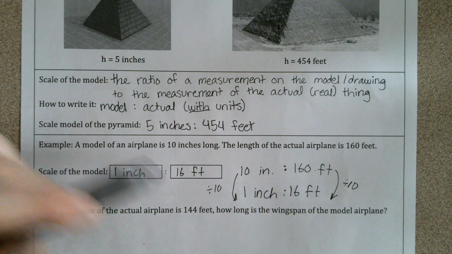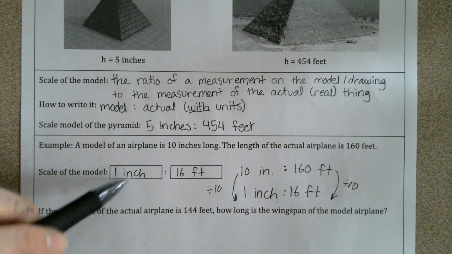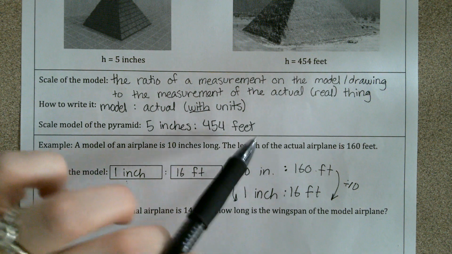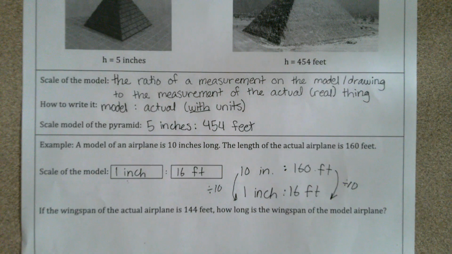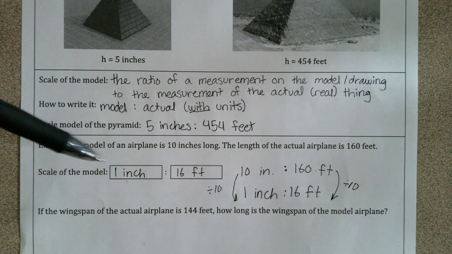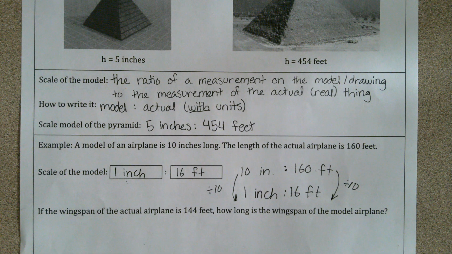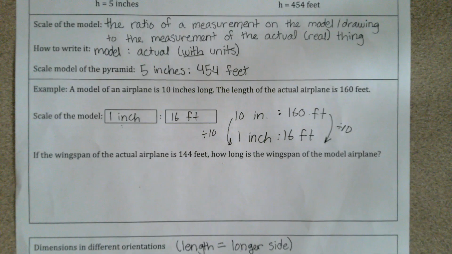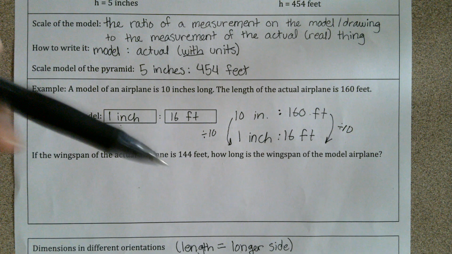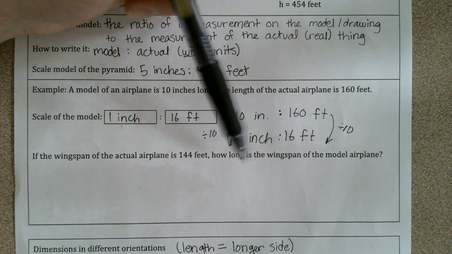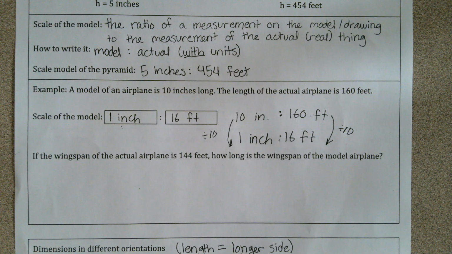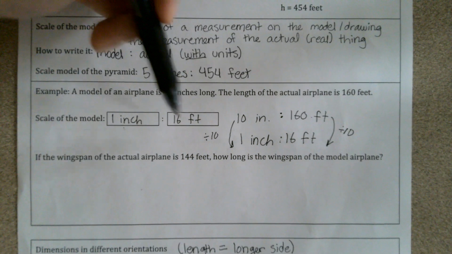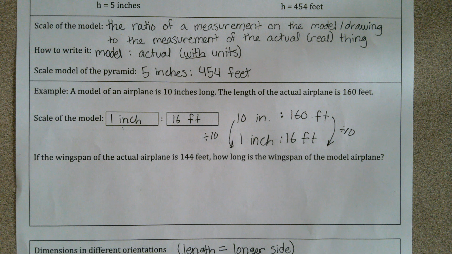It's better to work with smaller numbers anyway, because these are a lot easier to grasp than when we get into larger amounts. So hopefully it'd be easier to grasp that if you have a model of an airplane, 1 inch on that plane represents 16 feet in real life. Let's take this a bit further. If the wingspan of the actual airplane is 144 feet, how long is the wingspan of the model airplane? So now that we have a comparison, we can use that to find any measurement on the actual airplane or the model airplane, depending on the problem.